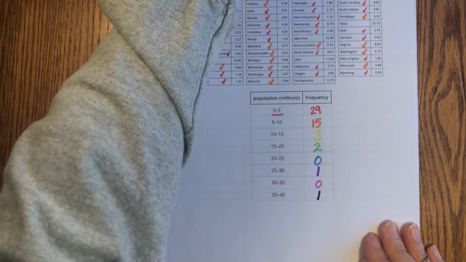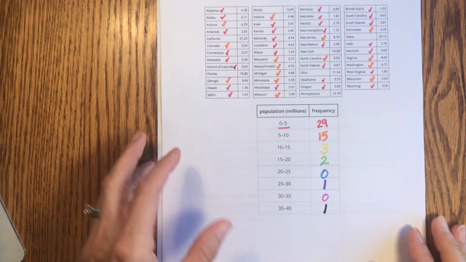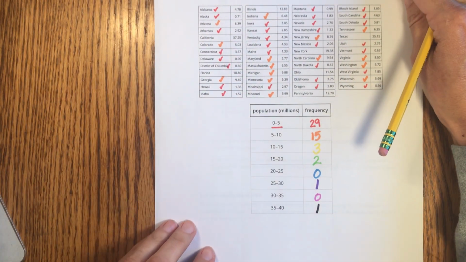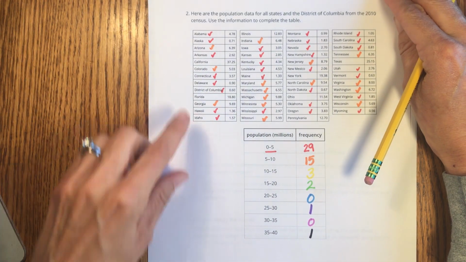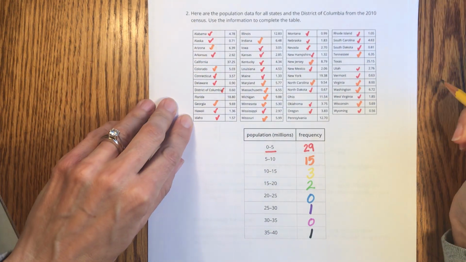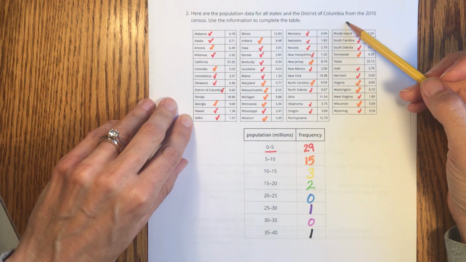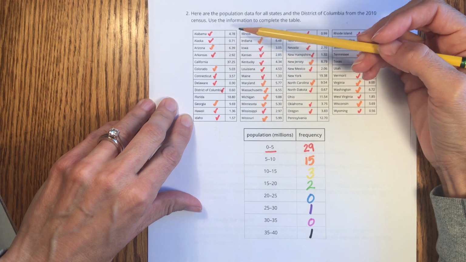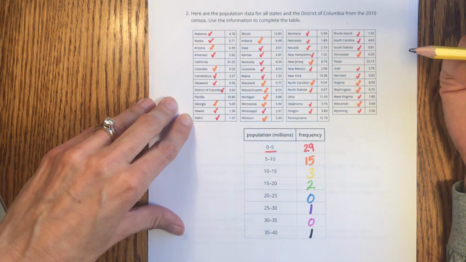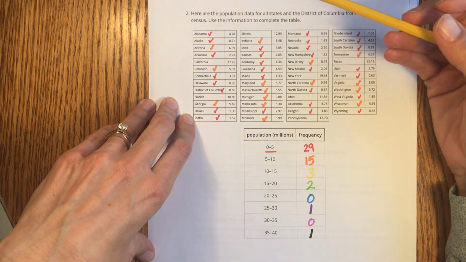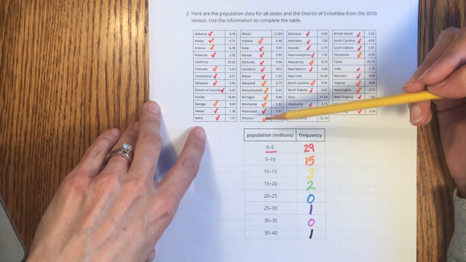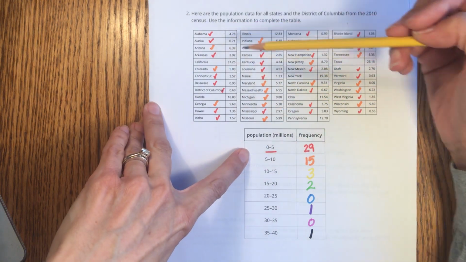So I'll scoot that over. Now, here is the actual population data. So I'm going to pull this down a little bit. They give us all the states, all 50 states, plus the District of Columbia, and they give us the population in millions, like 4.78 million people in that state. So what I did ahead of time, so you didn't have to watch me do it, is I went through the chart and I put the values in.